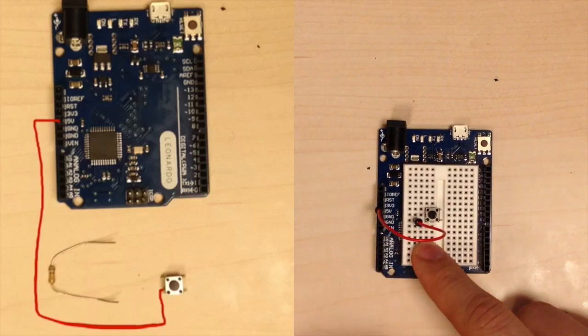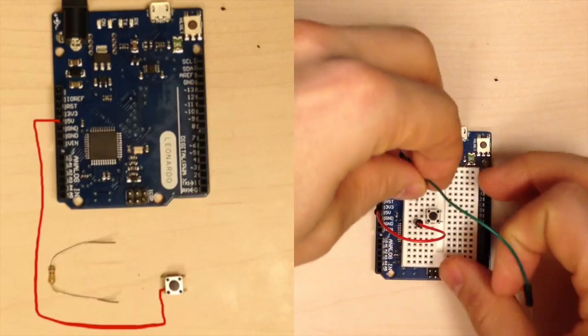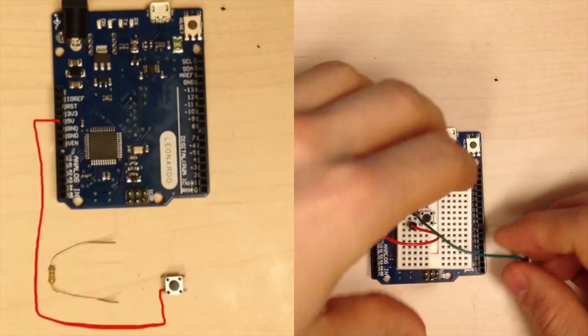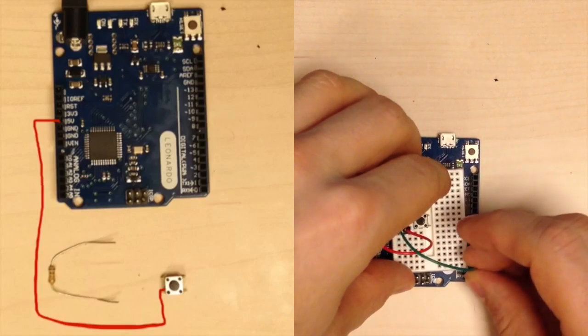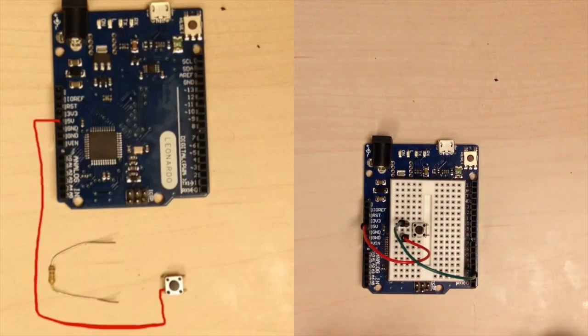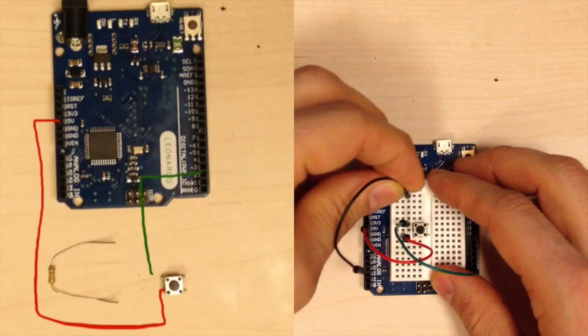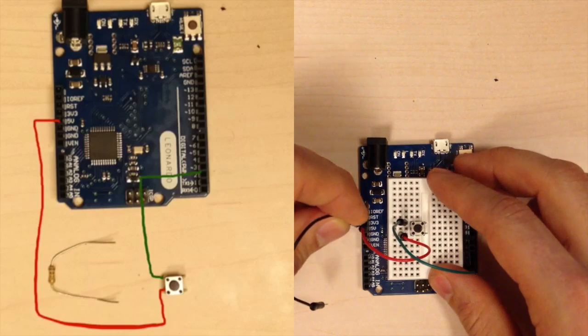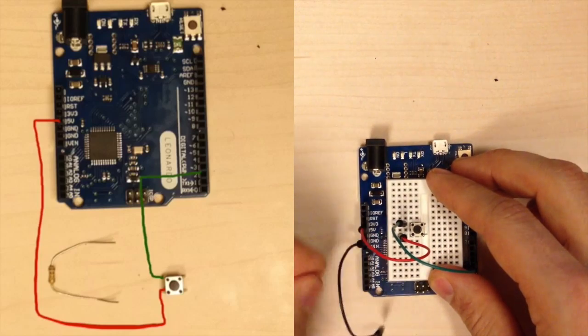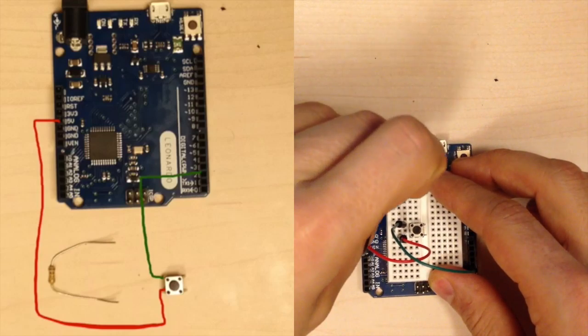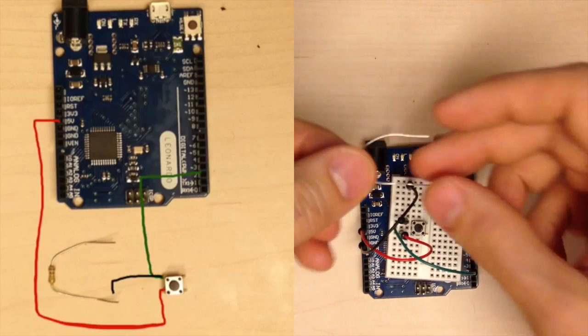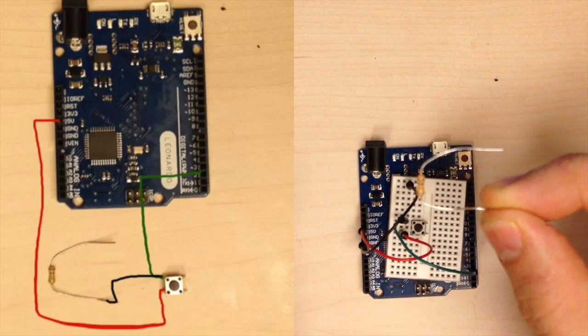The other leg is connected to pin 2 in this case, because the sketch says pin 2. It is also connected to ground, but not directly to ground. It is connected to ground with a 10K resistor in between.